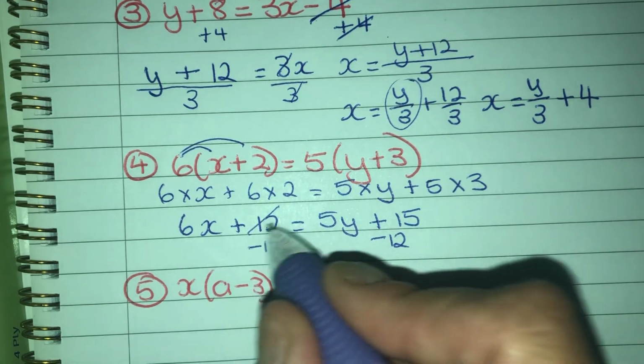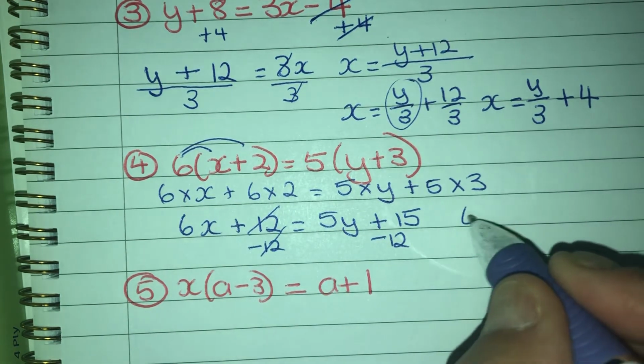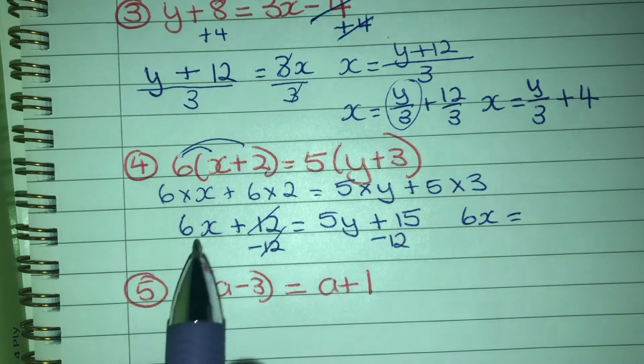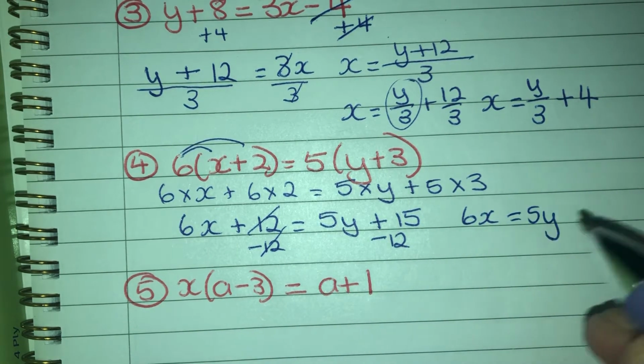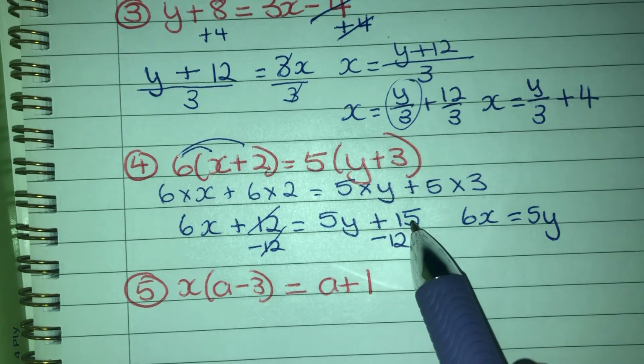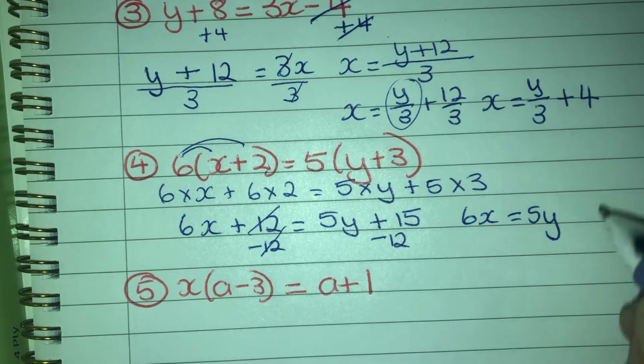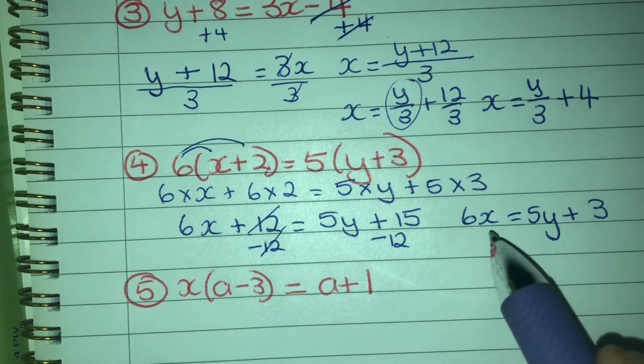All right, so on the left-hand side here, we're left with 6x. This is this here. And on the right-hand side, we've got 5y. And now we've got plus 15 minus 12. So 15 minus 12 is plus 3. Now we haven't got x yet by itself. You have to keep going.